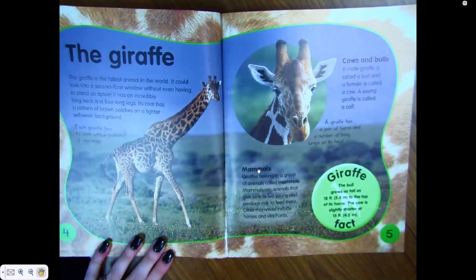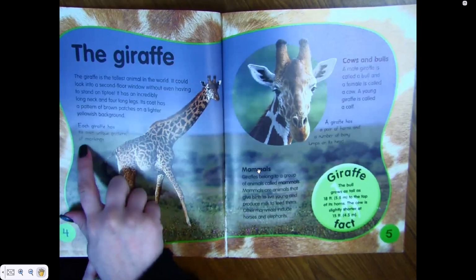The giraffe. The giraffe is the tallest animal in the world. It could look into a second floor window without even having to stand on tiptoe. It has an incredibly long neck and 4 long legs. Its coat has a pattern of brown patches on a lighter yellowish background. Each giraffe has its own unique pattern of markings.